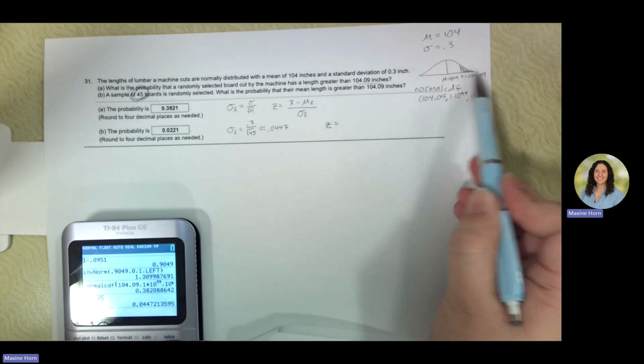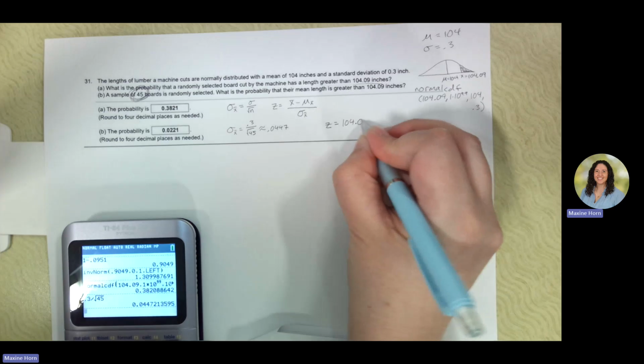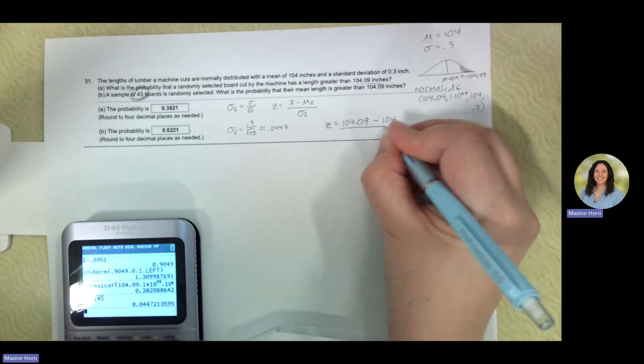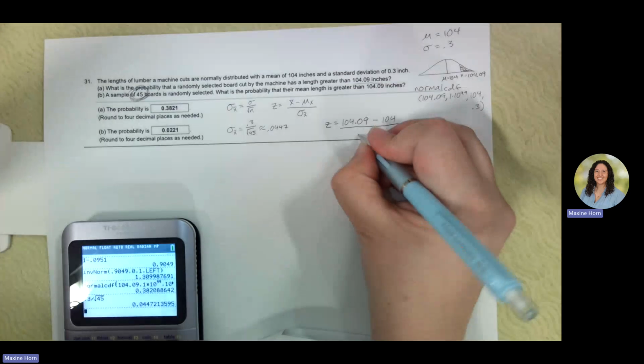That is what we're trying to find the area to the right of, 104.09, minus the mean, which is the 104, all over this number that we just found, 0.0447. So just because I don't want to round, I'm going to plug this in so that I don't have to retype that number. So I'm going to go 104.09 minus 104 divided by second answer.